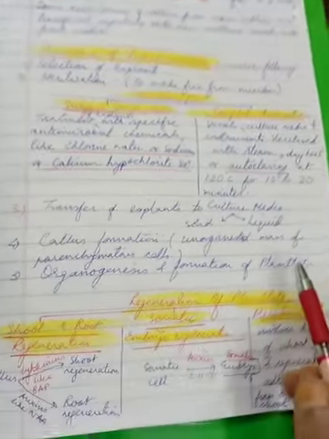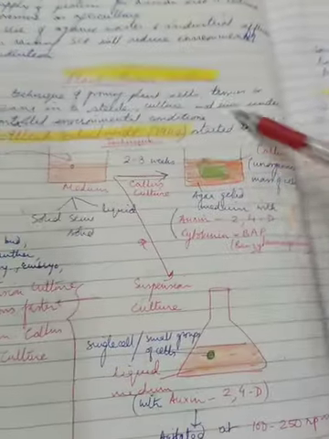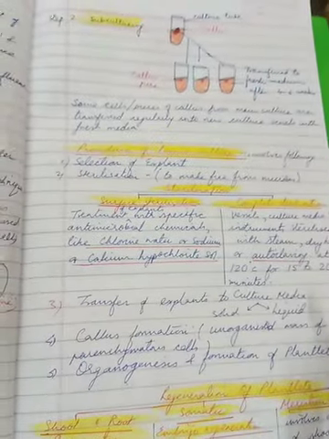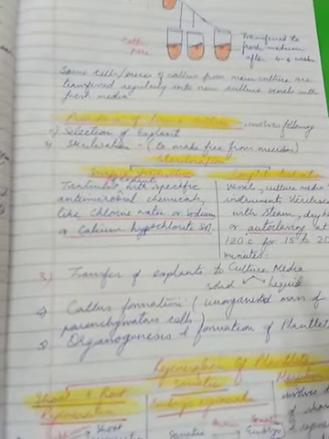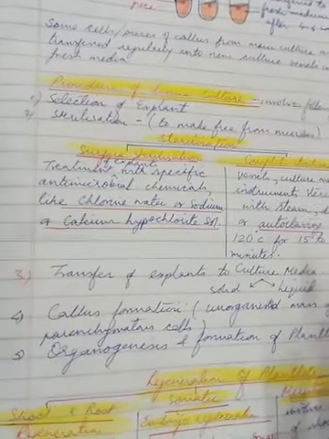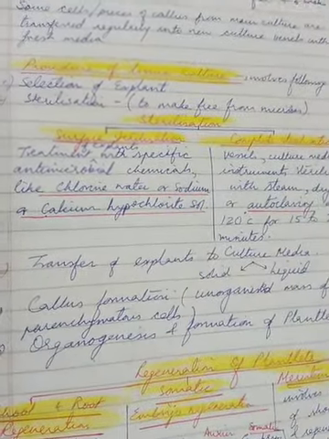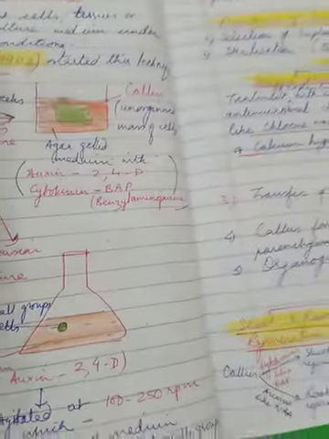And if you ask me why this entire process is carried out in such a complicated way, it's not complicated, but yes, it is to be dealt with very seriously. The uses are: we can obtain cell biomass which is used for biochemical isolation. We can regenerate plantlets from the callus, as we saw here.